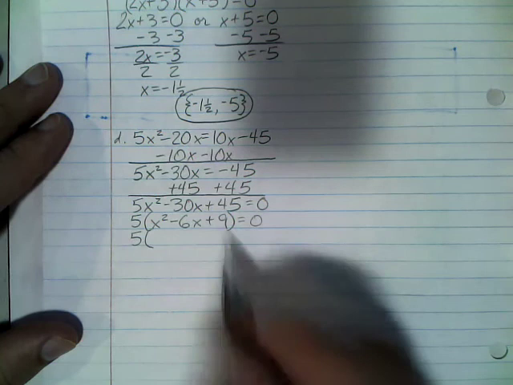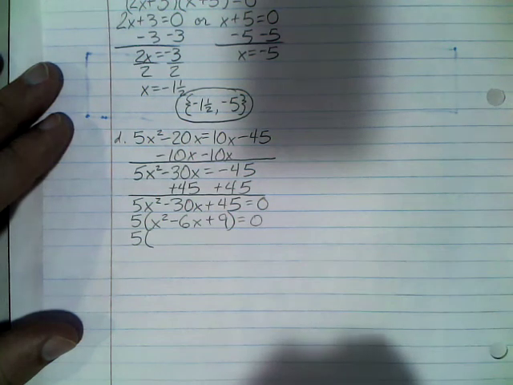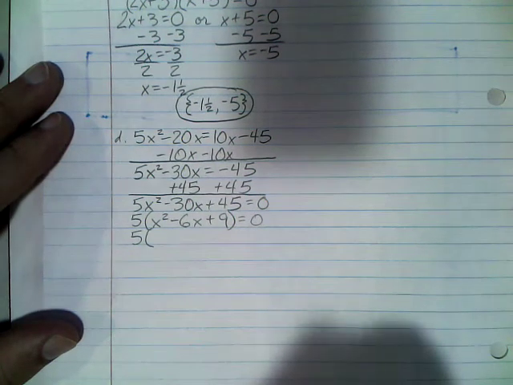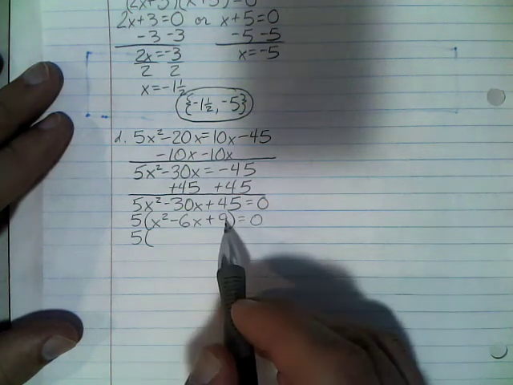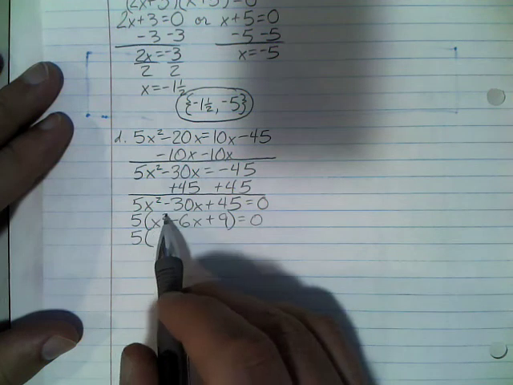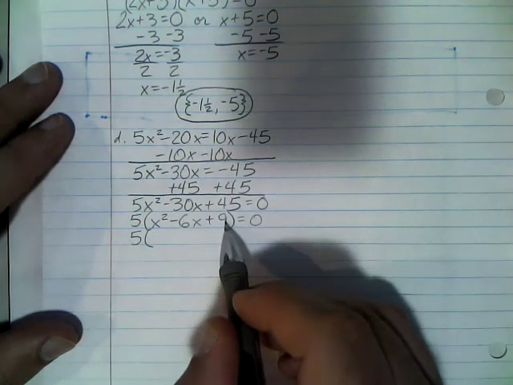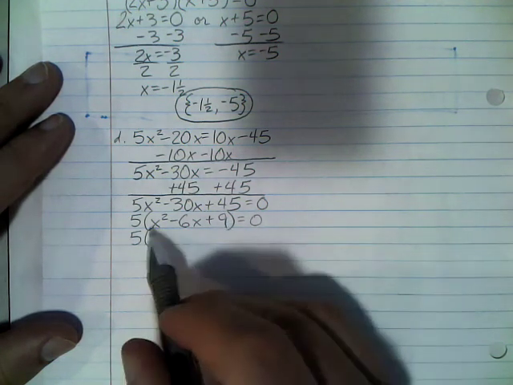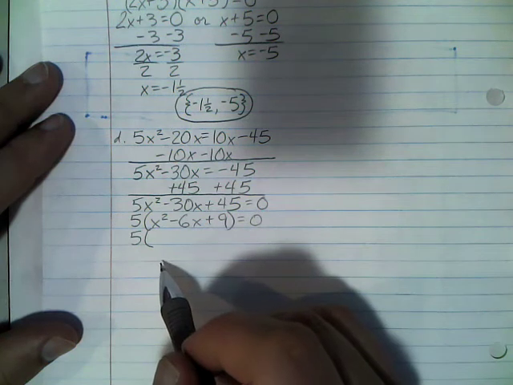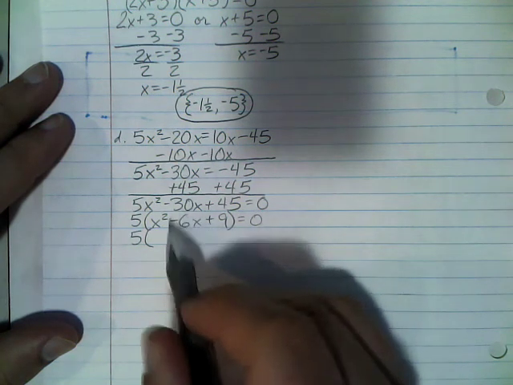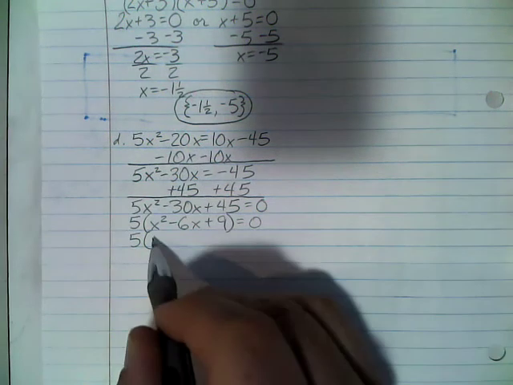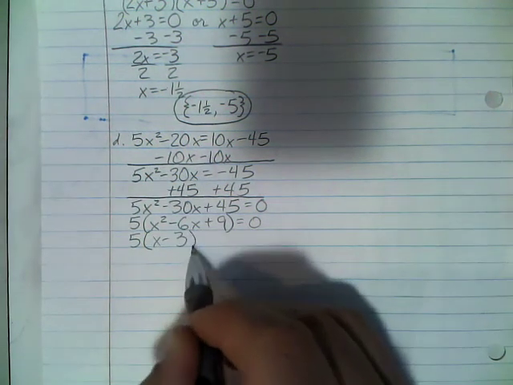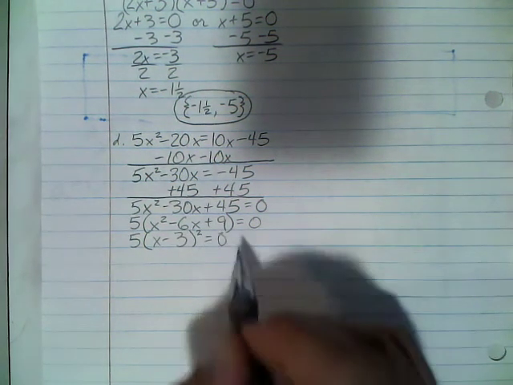And maybe you've noticed what I've noticed here. We'll see if you have. This is actually a perfect square trinomial. So this is x squared, obviously. This is either 3 squared or negative 3 squared. So if you take a negative 3 and an x, multiply them together, and then double it, you get a negative 6x. So this is actually x minus 3 squared that's equal to 0.